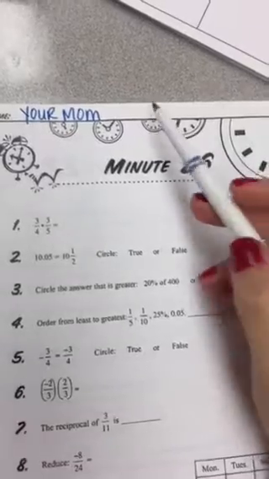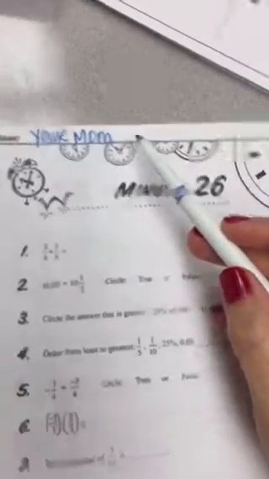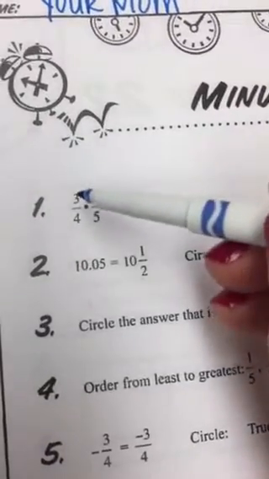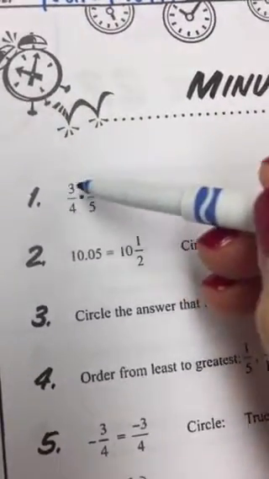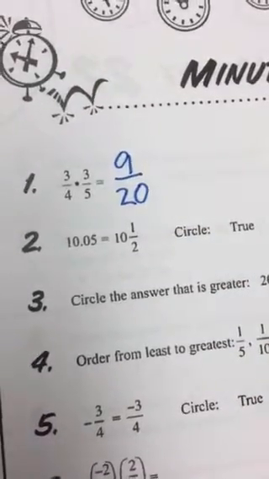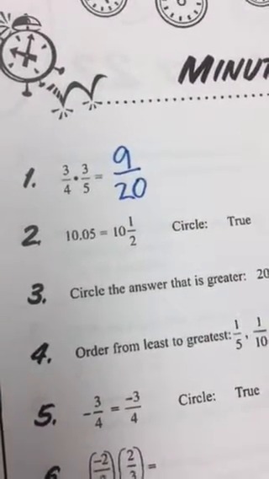Minute 26, make sure your name is on your paper. Problem number 1, 3/4 times 3/5. When you multiply fractions, you multiply straight across. So 3 times 3 is 9, 4 times 5 is 20. So the answer to number 1 is 9/20.